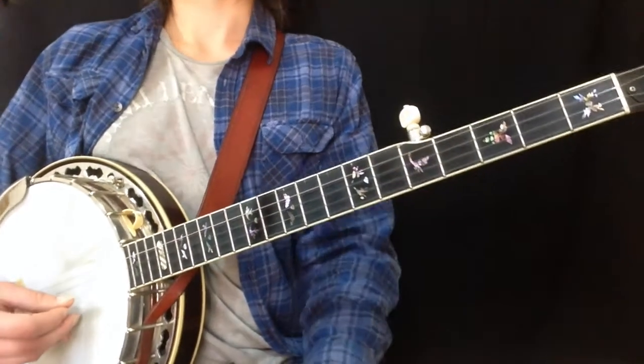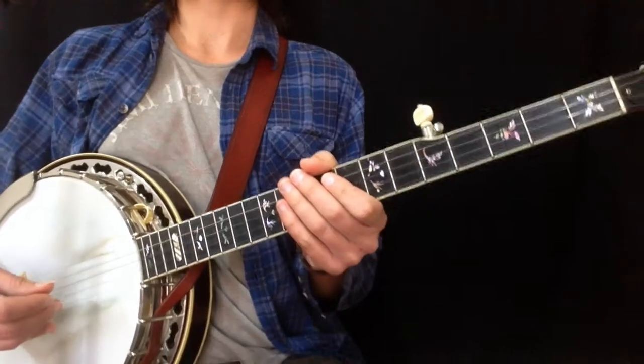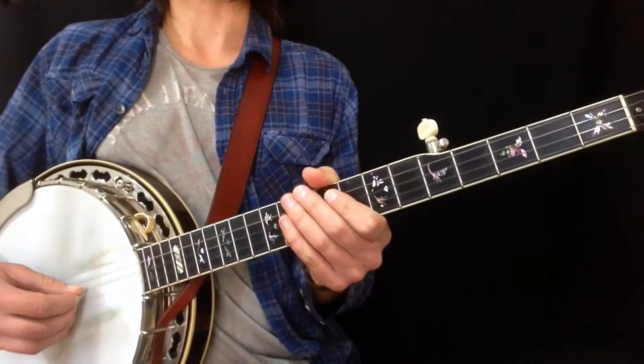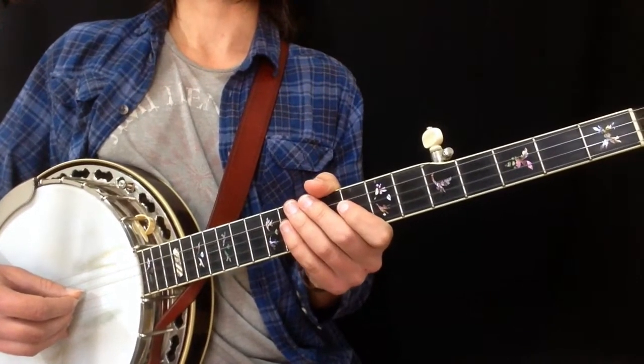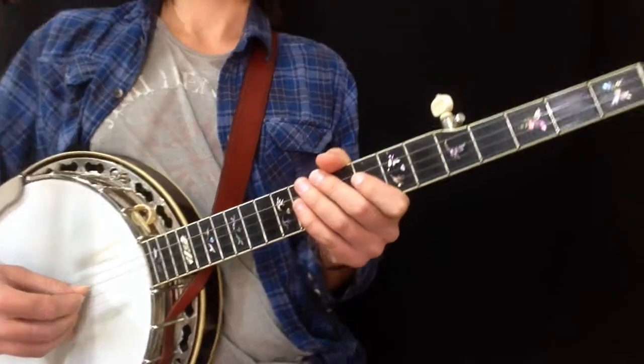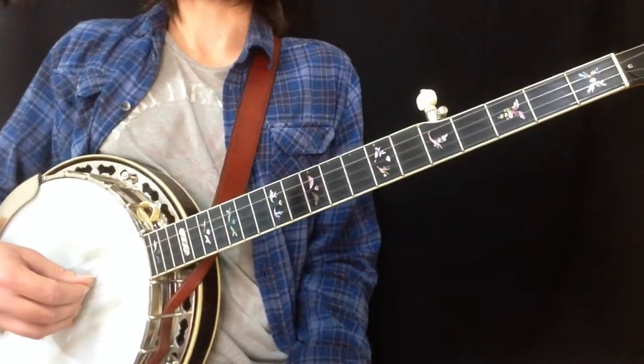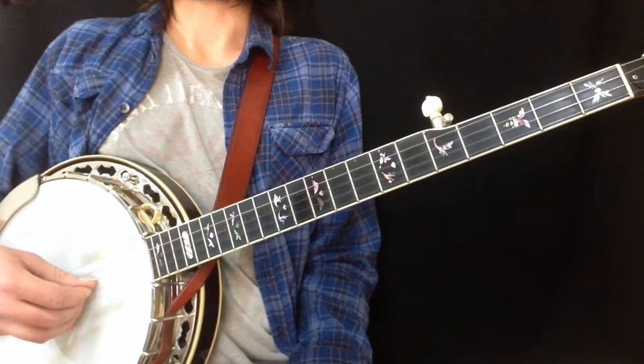So it doesn't mean that those other notes can't be used, and a lot of the time they are. But if we're just sticking to the major scale, at least we know some choices that we have to make. So let's take a nice simple example of how you might start using this scale.